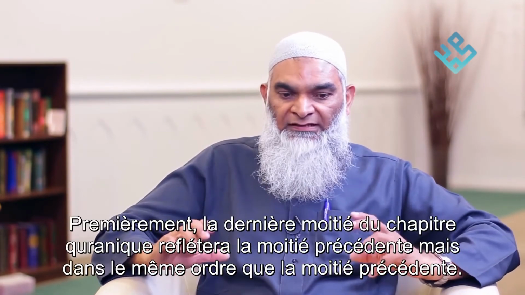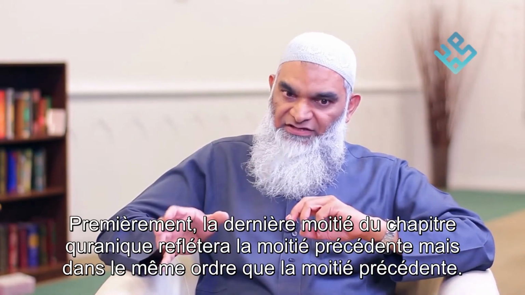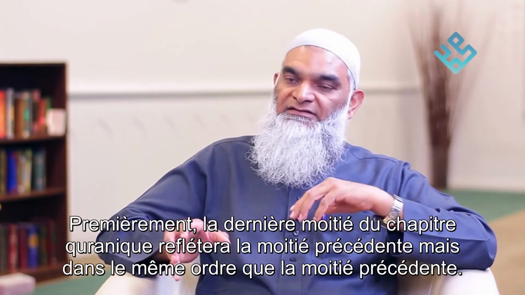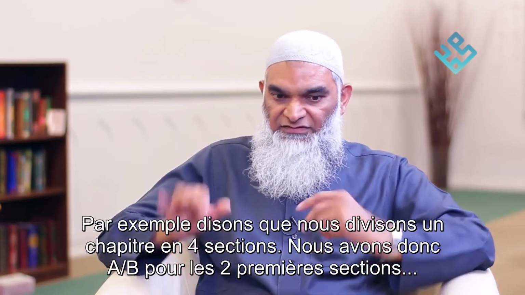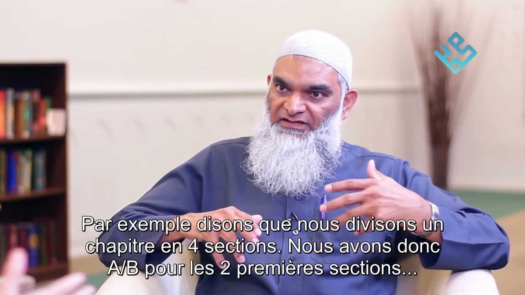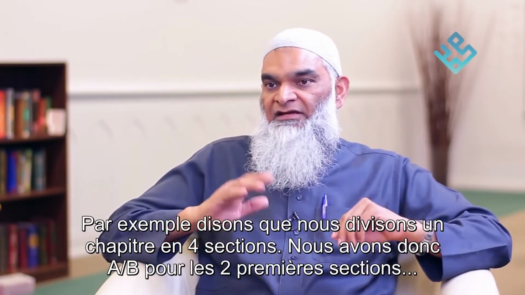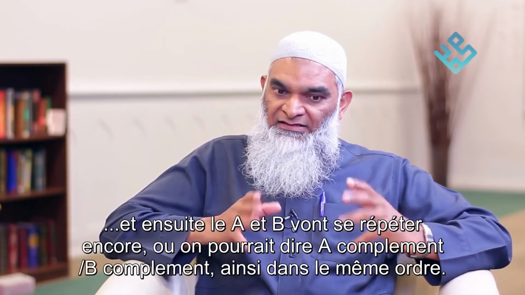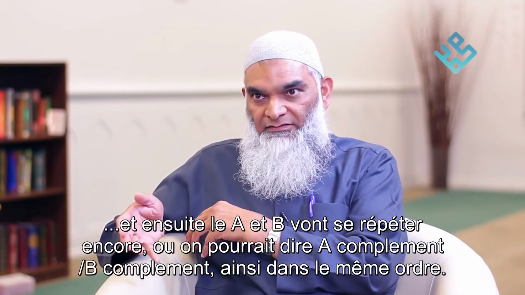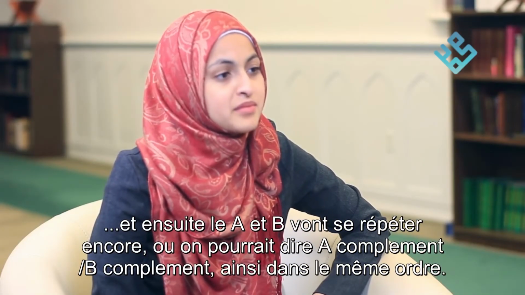One is the latter half of the Quranic chapter will reflect the previous half, but in the same order as the previous half. So let's say we divide a chapter into 4 sections. So we have A, B for the first 2 sections, and then the A and B will repeat again. Or you might say A complement, B complement, so in the same order.